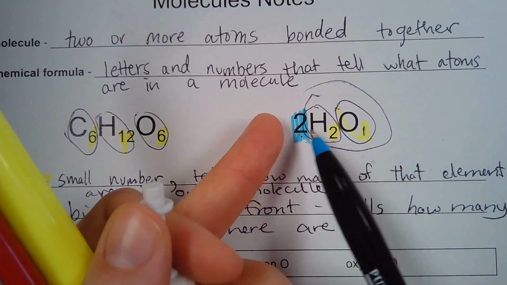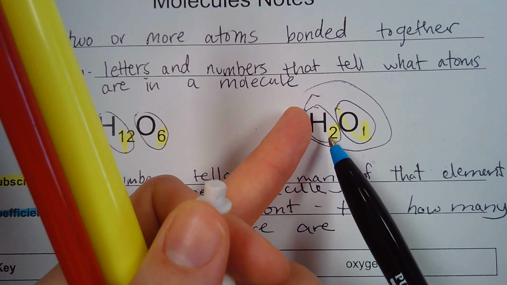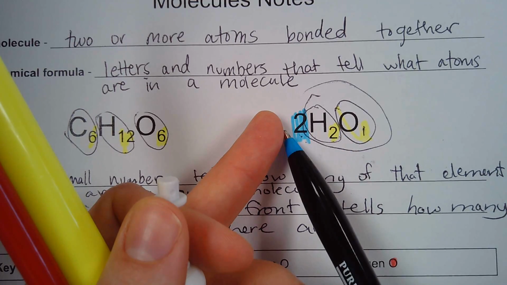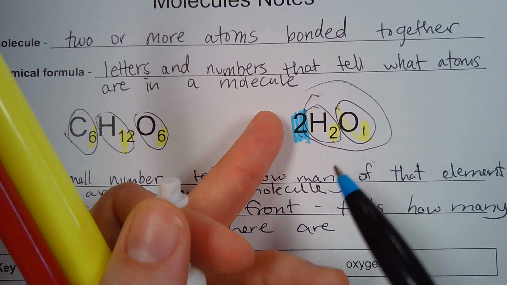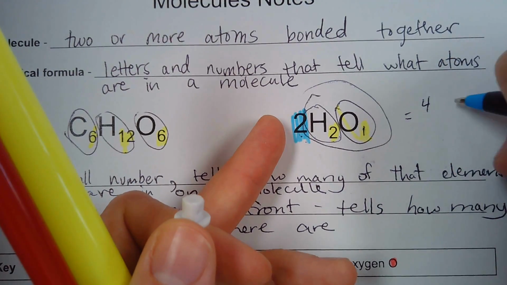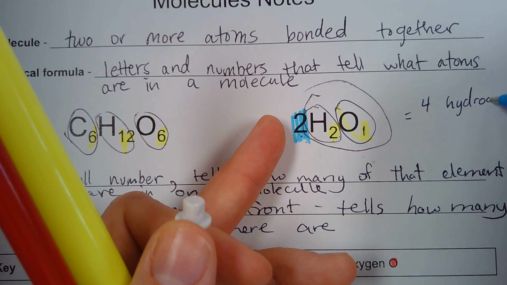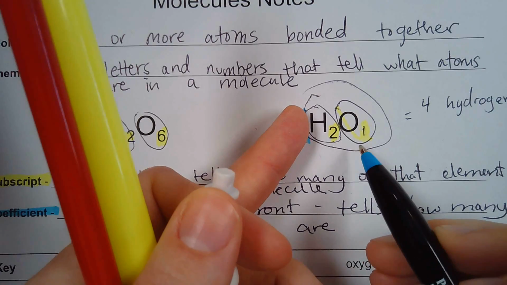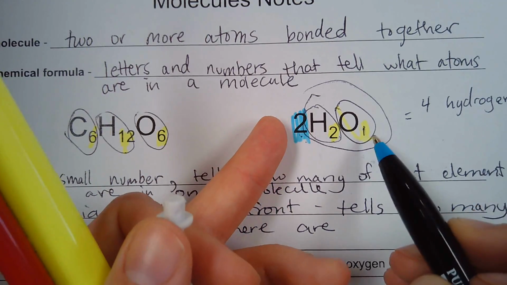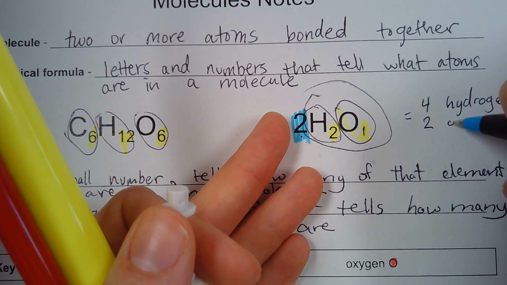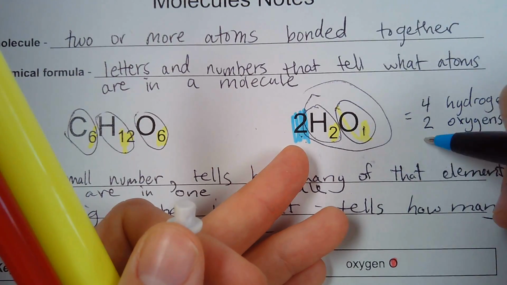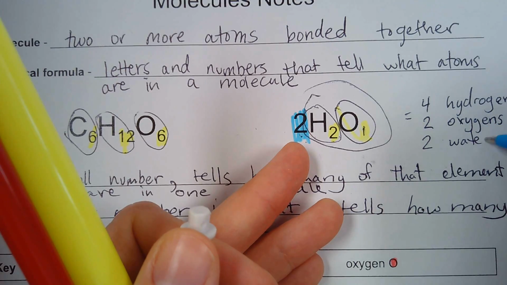But if there's 2 molecules, it would be 2 times 2, which is 4. So this has 4 hydrogens, right? And there's only 1 oxygen in 1 molecule of water, but when you have the 2 in front, it makes it 2. And there are 2 water molecules.